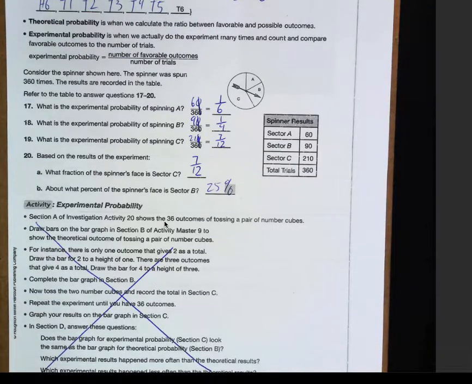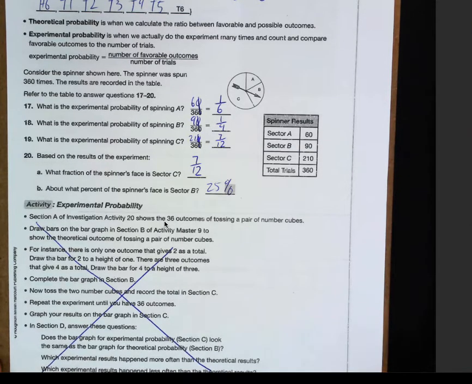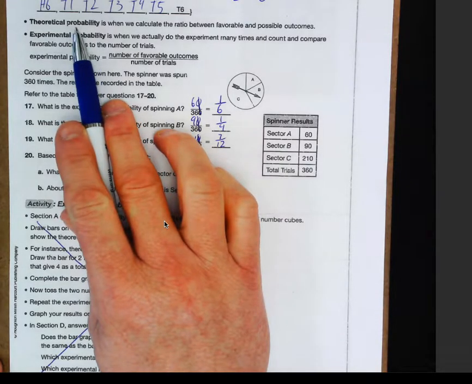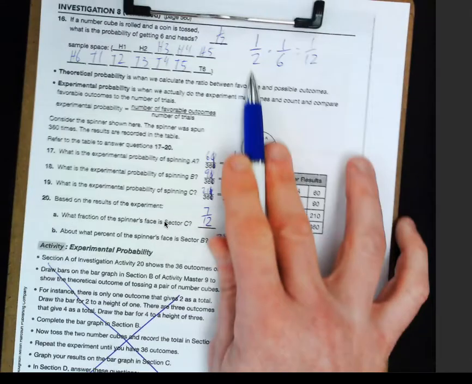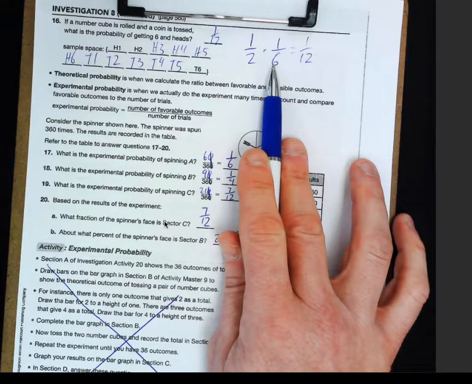Okay, guys, that's probability. We'll continue to work them, obviously, for our 40 lessons here in our book. Let's do a quick review. The quick review is to figure out the theoretical probability, you simply multiply your outcomes together.